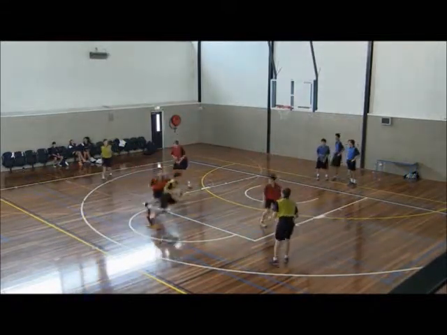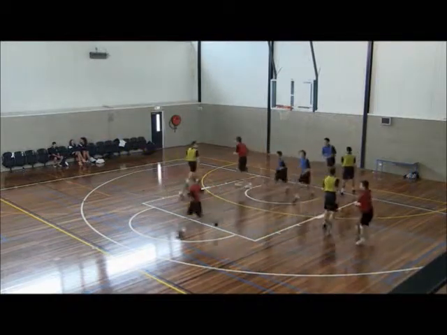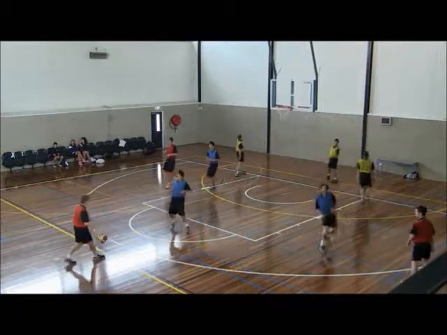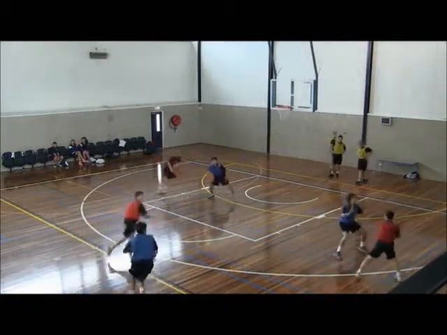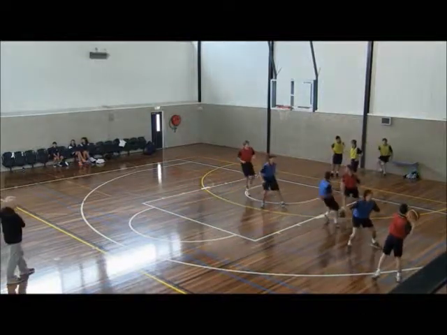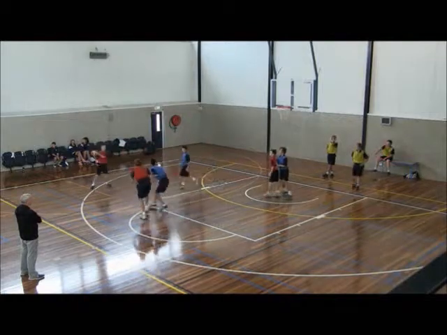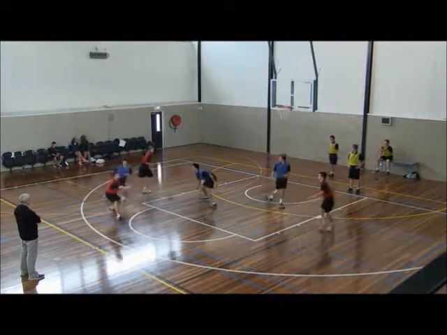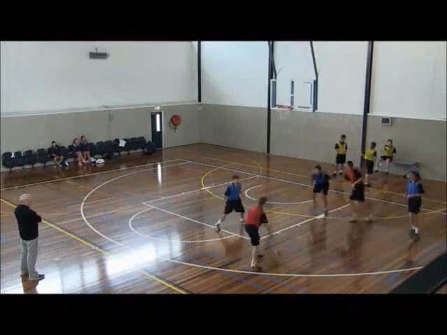Again, good dribble penetration by him. Got to be able to make the layup though. Give and go cut. Possibly should have got the ball. Good dribble penetration. Good extra pass there. On ball screen by the big kid. Now if he just rolls, he might get open. There he is right there, open, but not passed the ball.